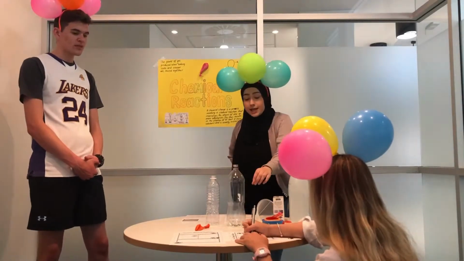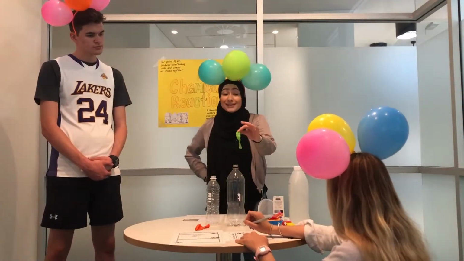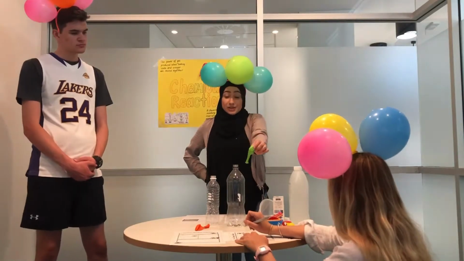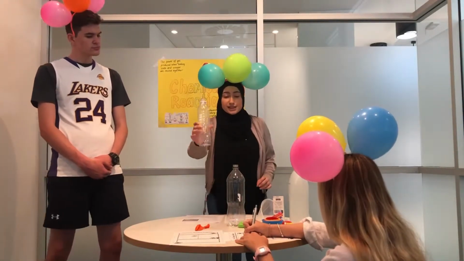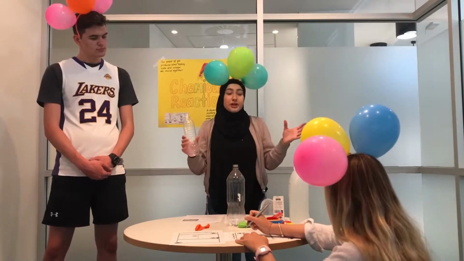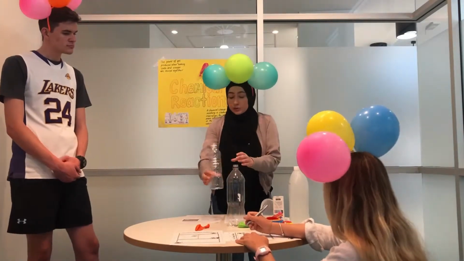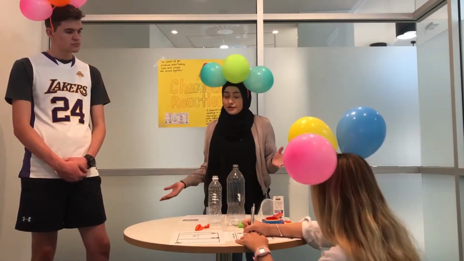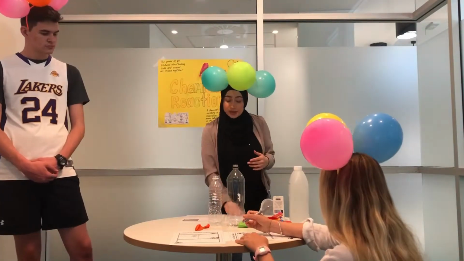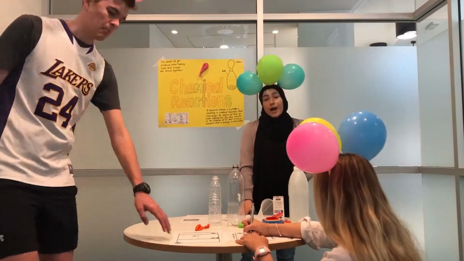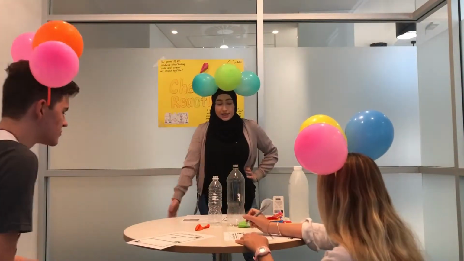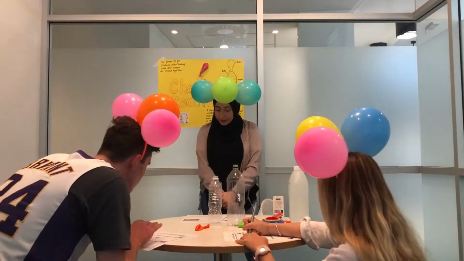So you predicted that the balloon is going to blow up and it's going to get really big. Yes. That's interesting. And you're saying, so for the smaller bottle, you think the balloon's not going to be as big because it's a smaller bottle, so you think the balloon's going to stay small. Yeah. That's interesting. Does anybody else have any other suggestions? What might happen to the bicarb soda and the vinegar when they mix together?